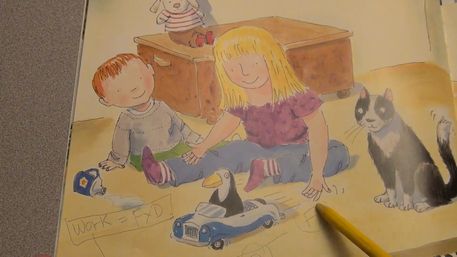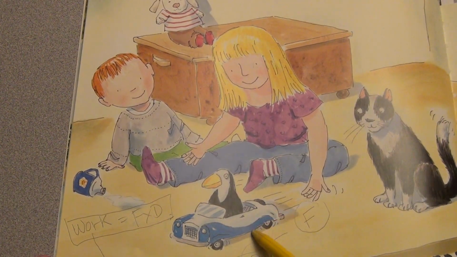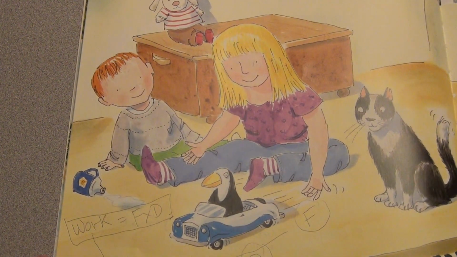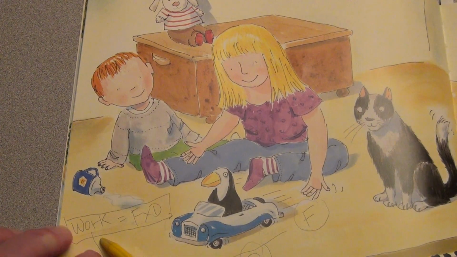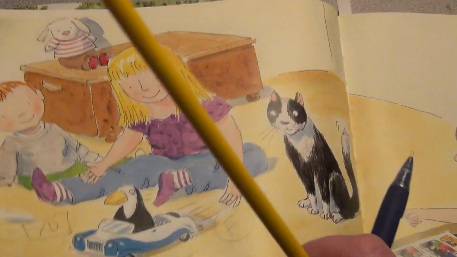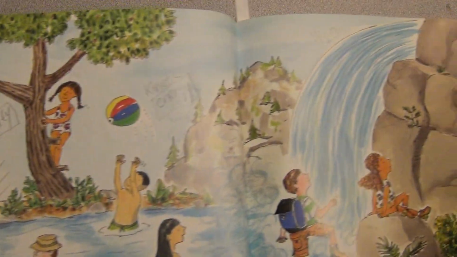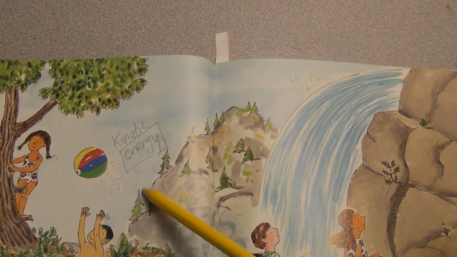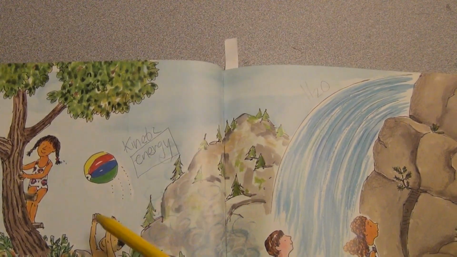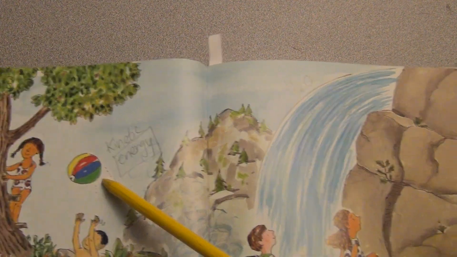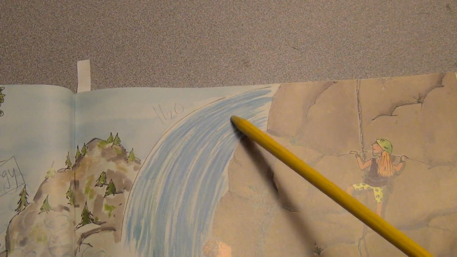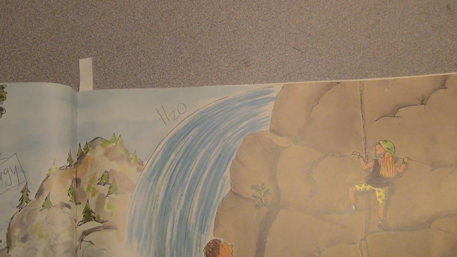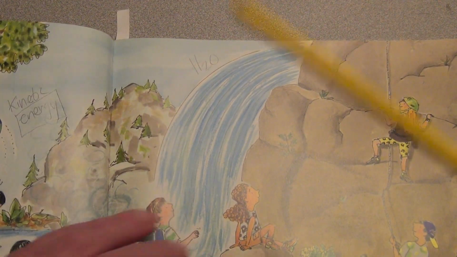So the force of her hand moving the little parrot car forward by about 10 feet on the carpet transforms into work. And that's another type of energy, just like the kinetic energy of this boy throwing the ball in the air, or the gravitational force moving the water over the waterfall.